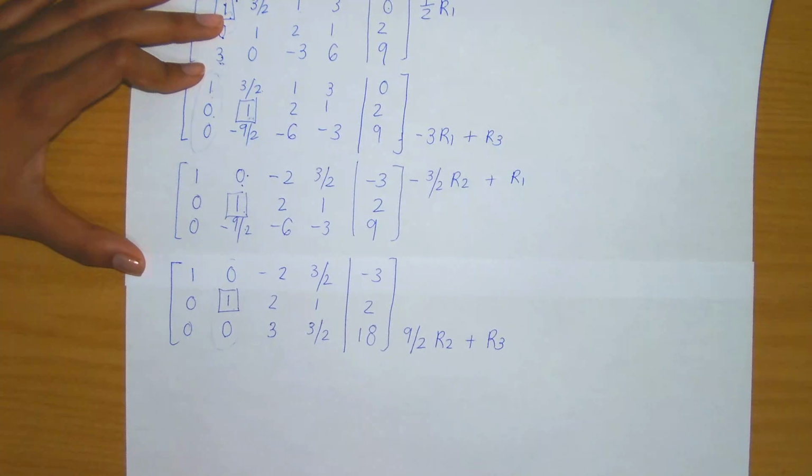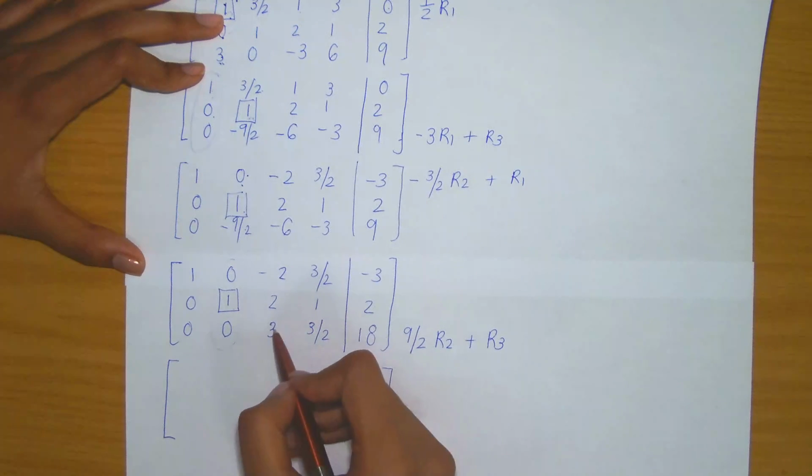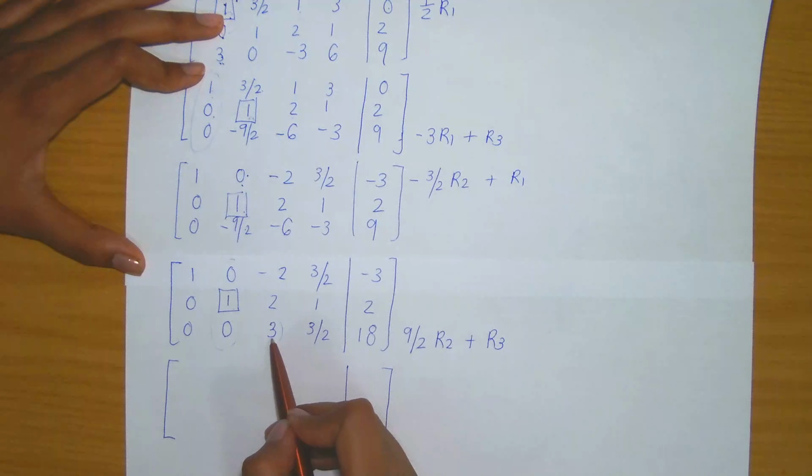We now move on to column 3. Right, and what do we need to do in column 3? In column 3 we need to work with the entry in row 3 column 3. And what is the entry in row 3 column 3?